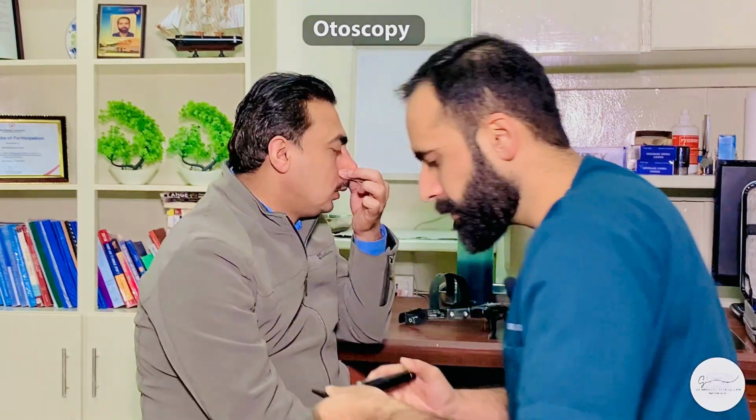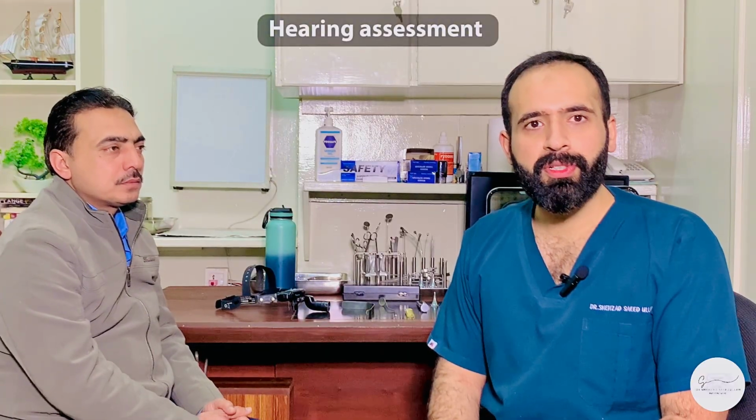That's it. So in this way we can also see the function of eustachian tube, and we can also look for the mobility of the tympanic membrane. After examination of the tympanic membrane, the next step is hearing assessment. So in order to do hearing assessment, we will do the whisper test, and we are going to do the tuning fork test, which are Rinnies and Webers.